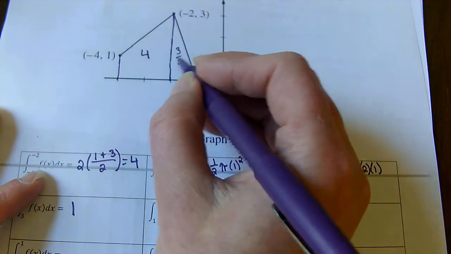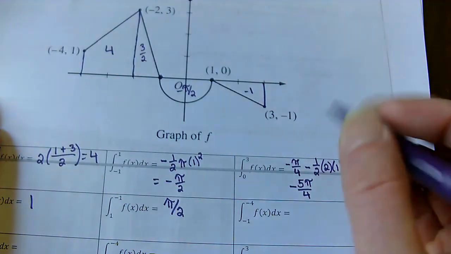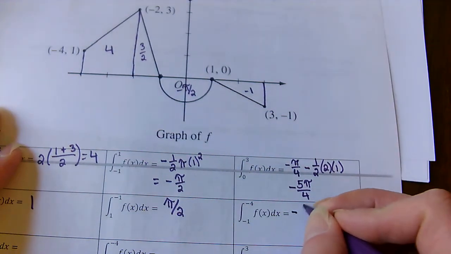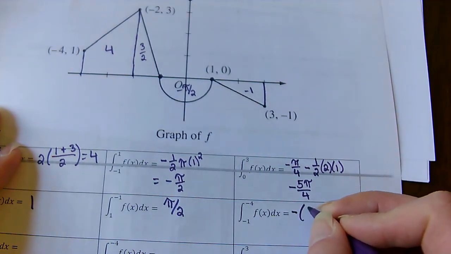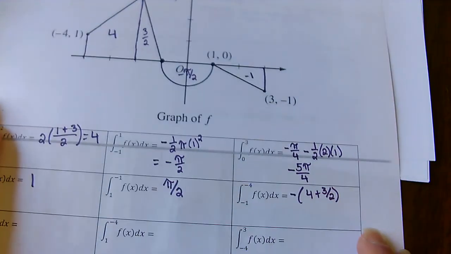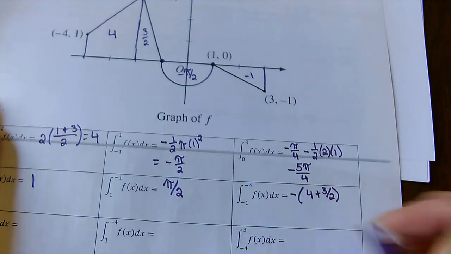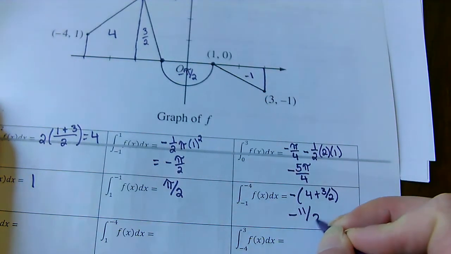So I'd have this area plus this area, but I'm going to make them negative because I'm reversing the direction. 4 plus 3 halves, that'd be 8 halves, 11 halves, negative 11 halves.